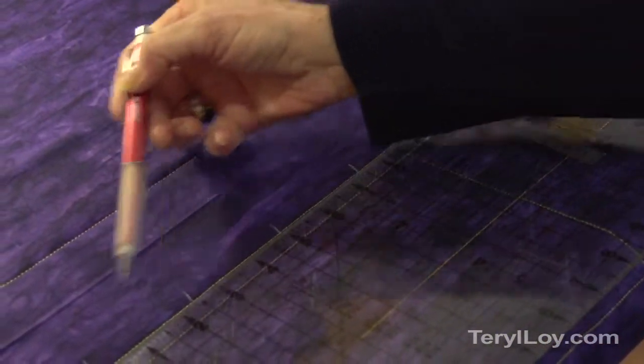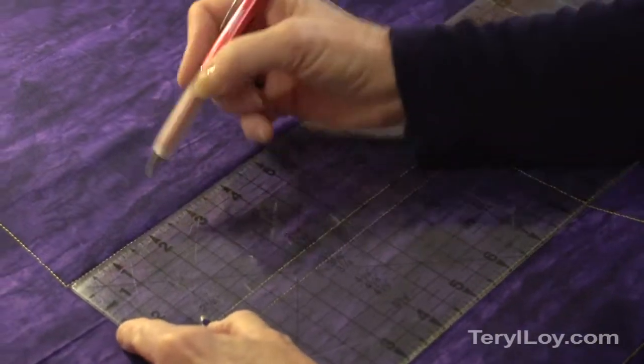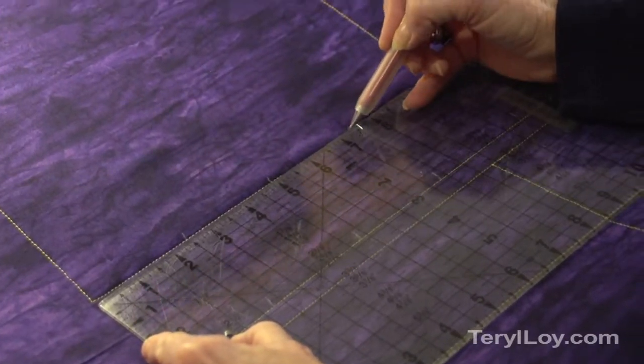Yes, these are a little bit narrower than your corner pieces, but it won't be very noticeable at all. No one's really going to pick up on that. So then I would go ahead and mark those same things up here on the top. Here's 2.5, 5, 7.5, 10.